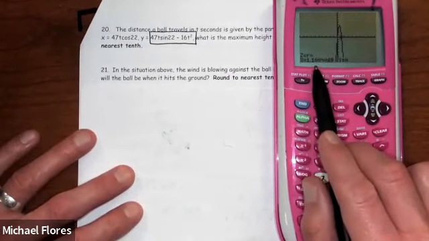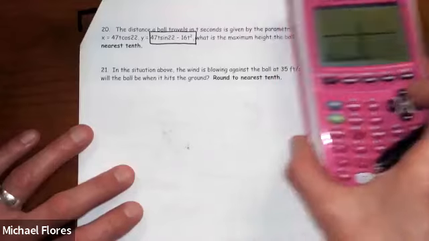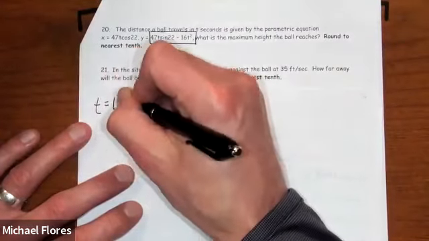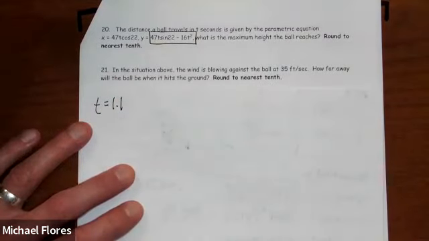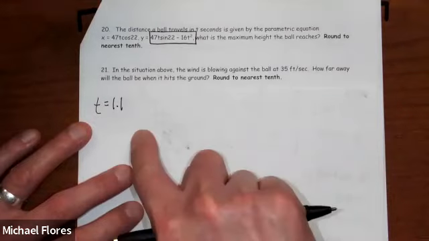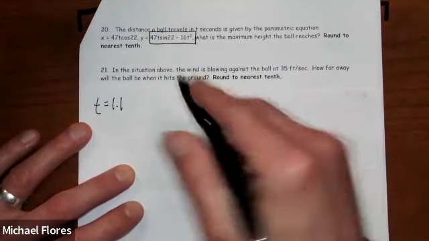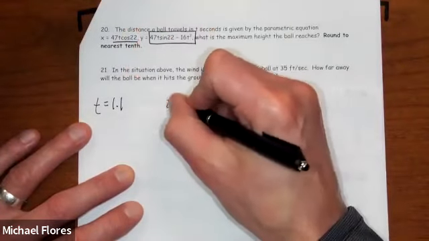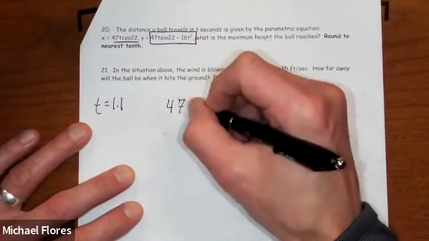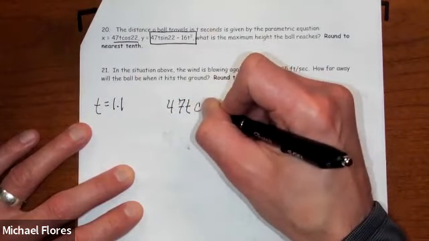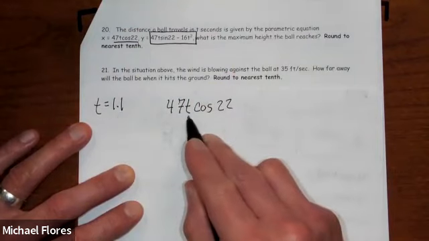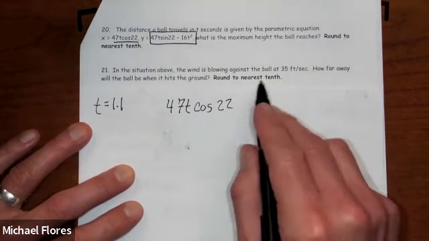So that's the x-intercept. 1.1, we'll round to 1.1. That's how long it takes for the ball to hit the ground. Now, if we were just trying to figure out how far it will travel once it hits the ground, we would take this portion of the equation, horizontal distance, and we would simply substitute 1.1 for t. But we now have to account for wind.